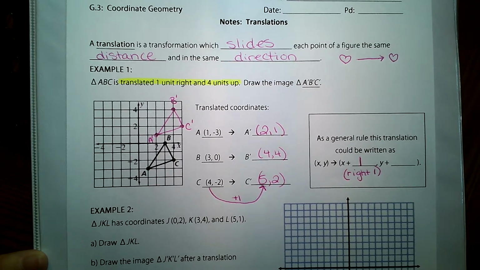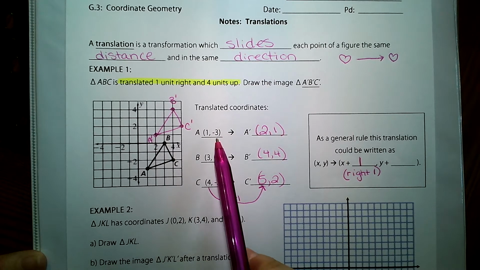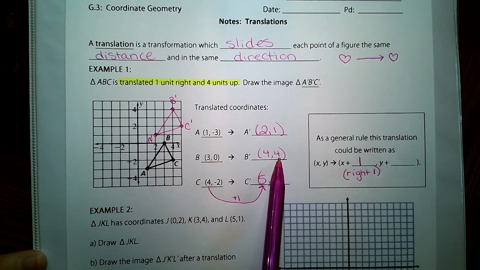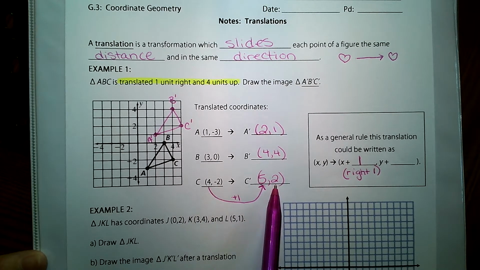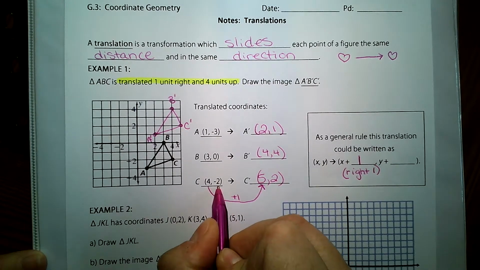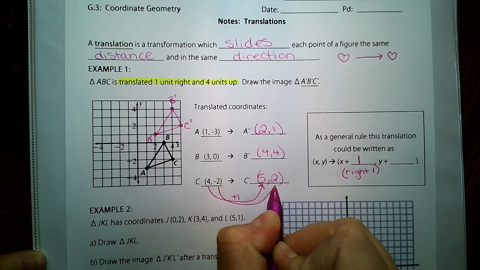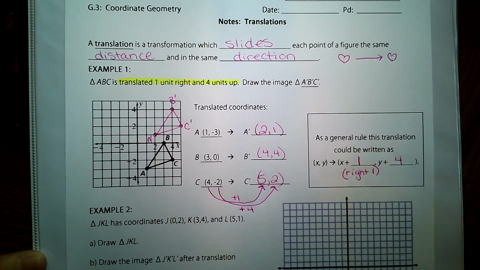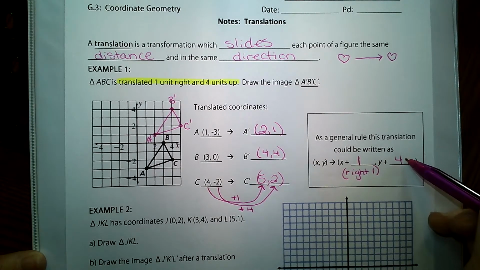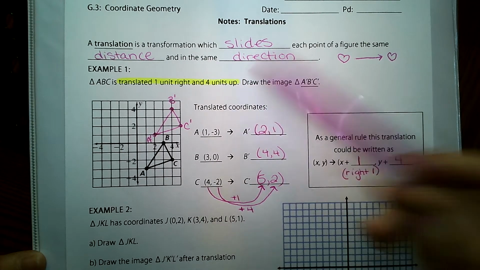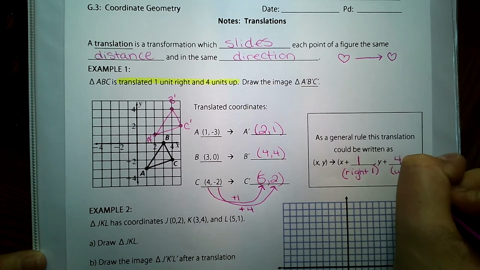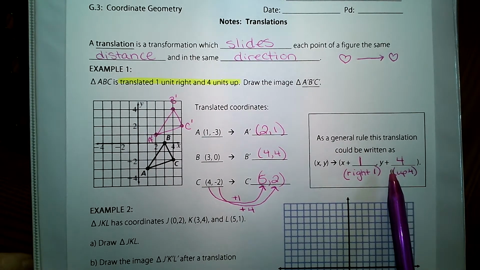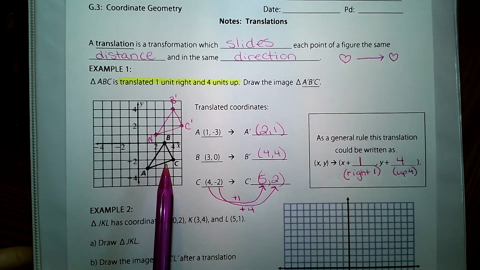Now let's check out the y values. What's the pattern to go from -3 to 1, 0 to 4, -2 to 2? We've taken every y value and we've added 4 to it. This is the algebraic way to say up 4. So we can come up with a rule that's much more algebraic, or we can do it visually.